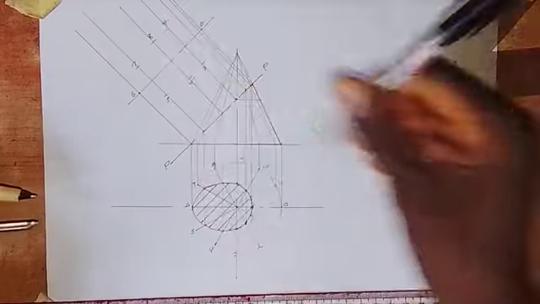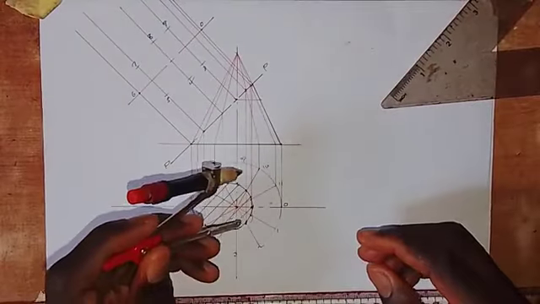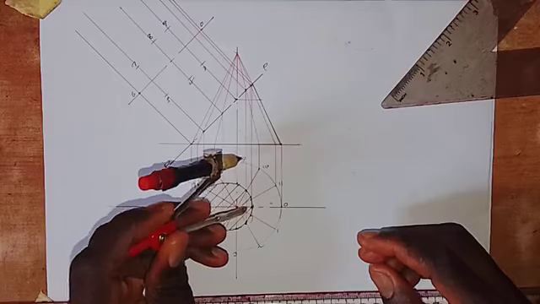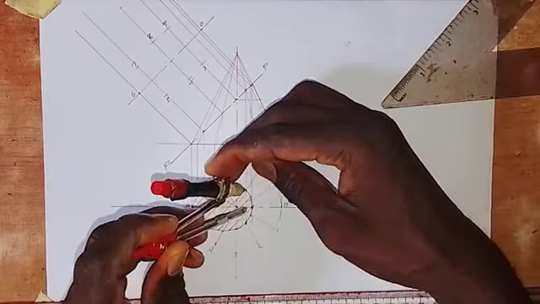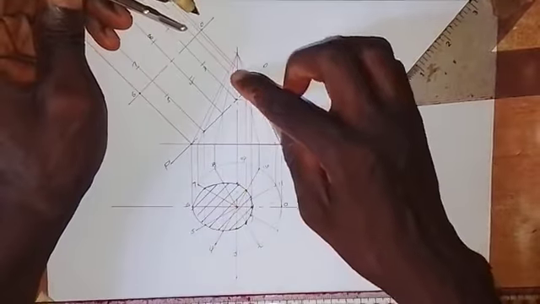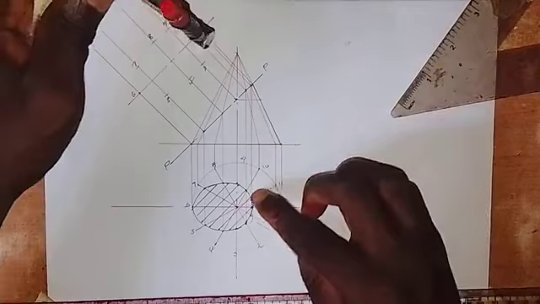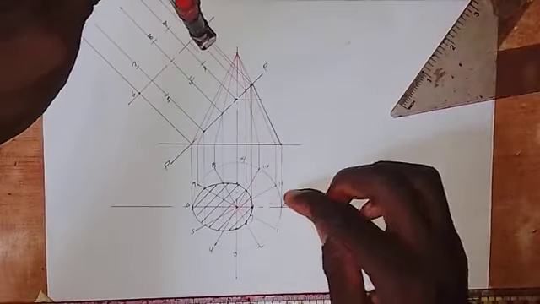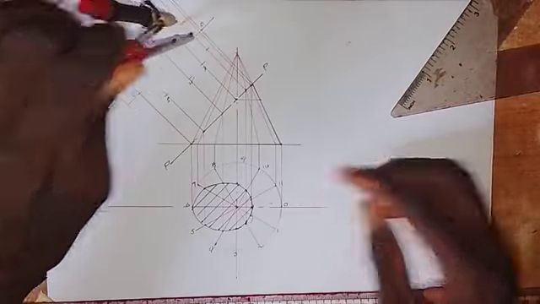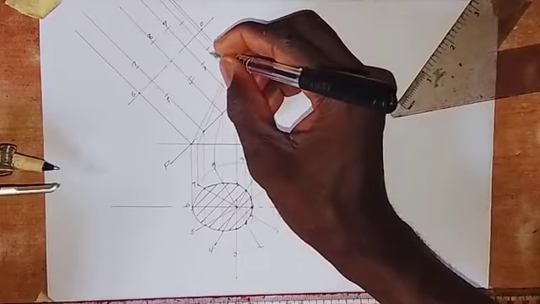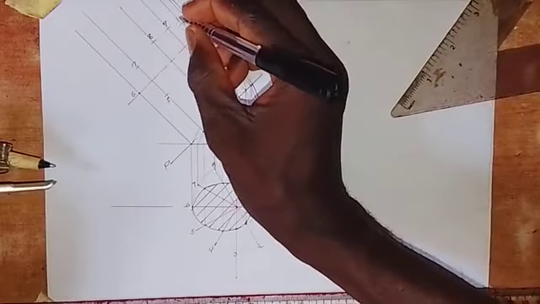Next we have 2 and 10. Take it like this and bring it to this point. So this is for 2, 10. We are following this line and the numbering that we did here. So this is point 2, and this is point 10.